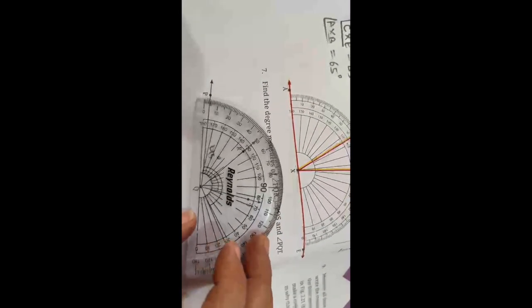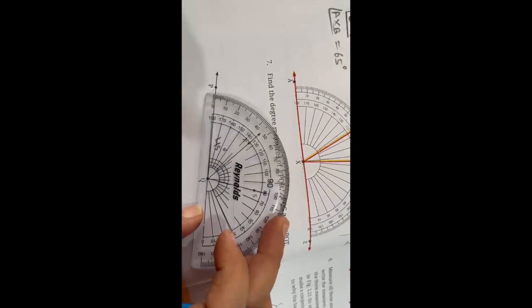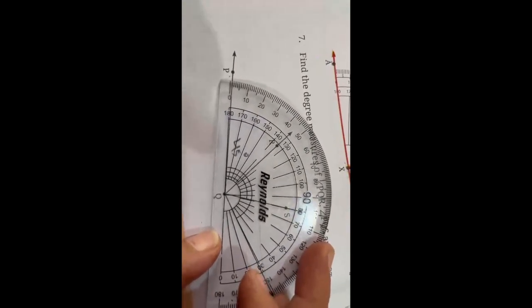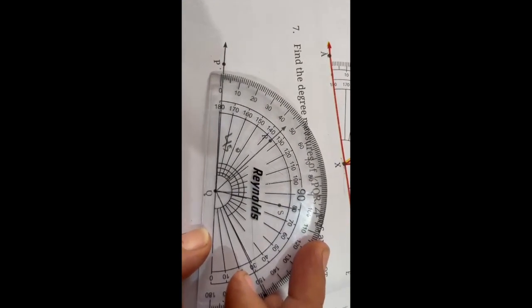Next angle is PQS. If you check for PQS, it is coming how much? 100 degrees. This complete angle is 100 degrees, and this small one is 45.